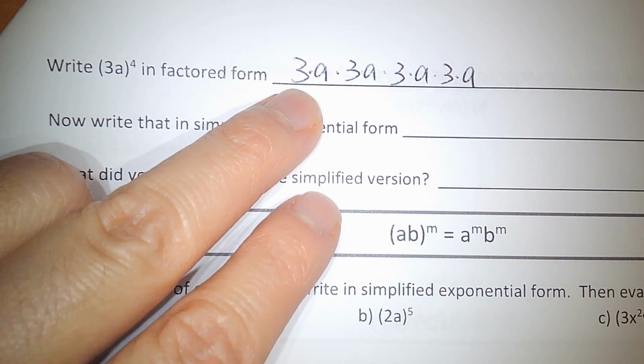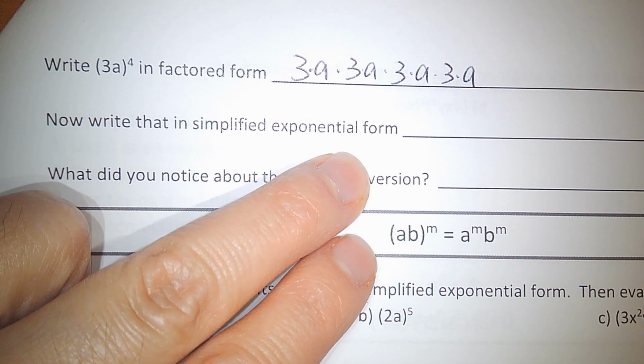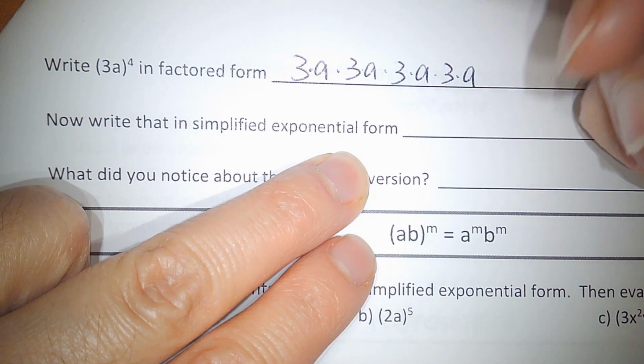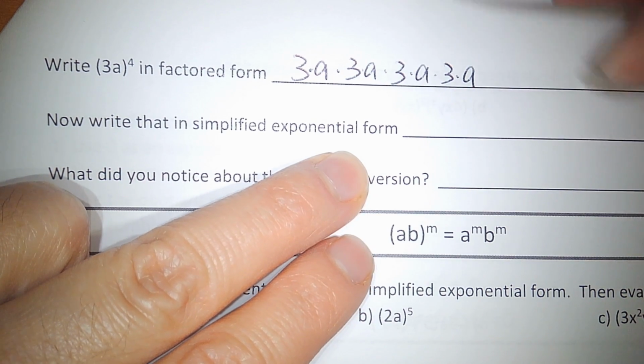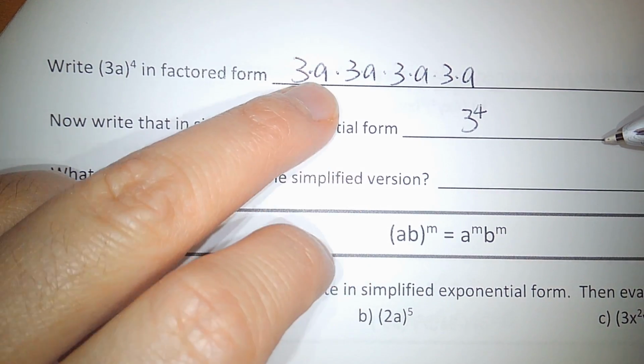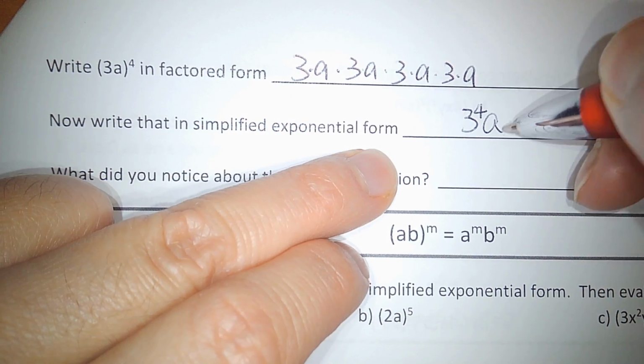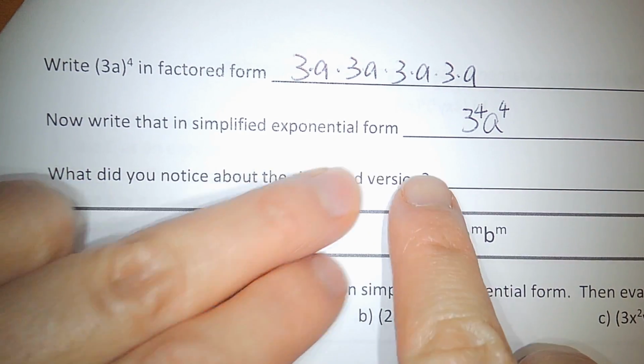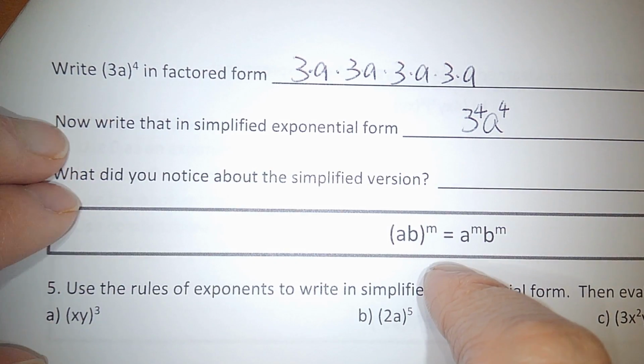So in the exponential form, it should be what? Number times number. How many? 3. 3 to the 4th power, right? How many a's multiplied together? 4, right? You guys, that's good.